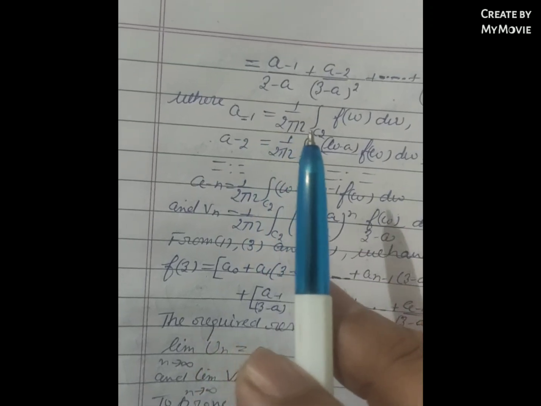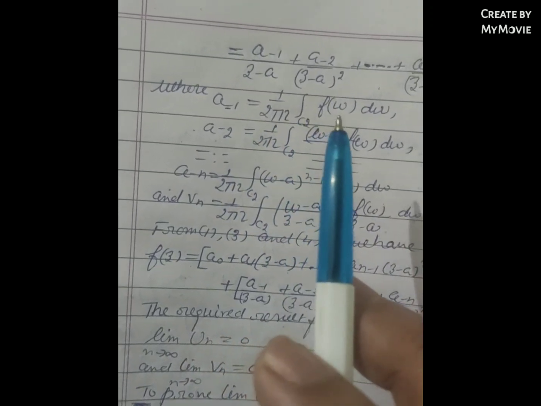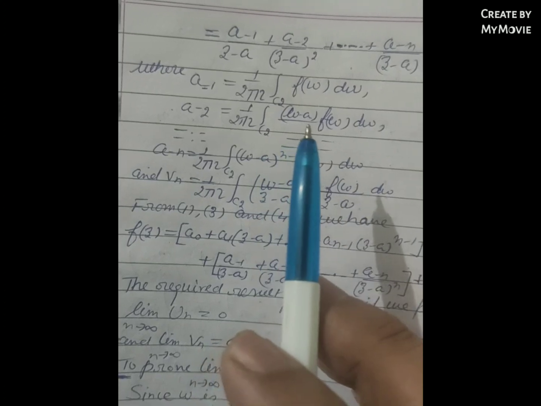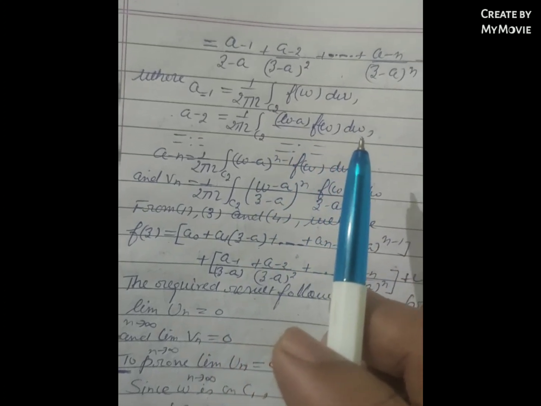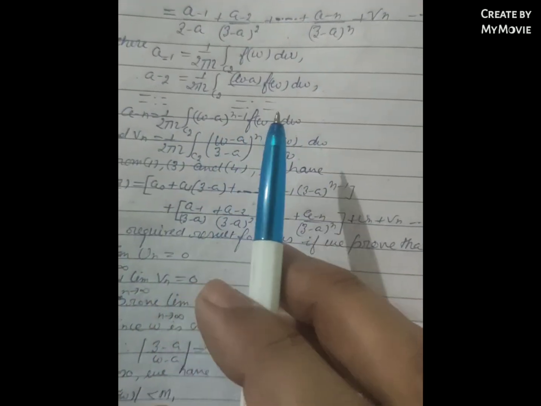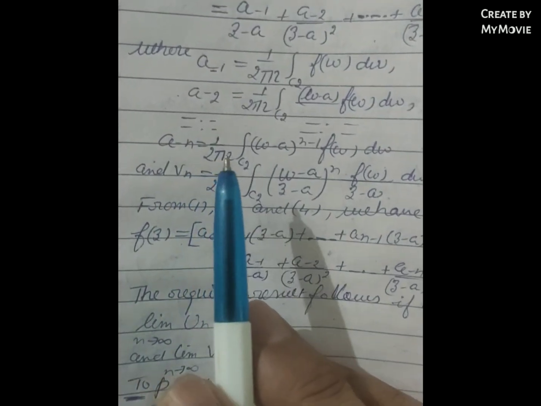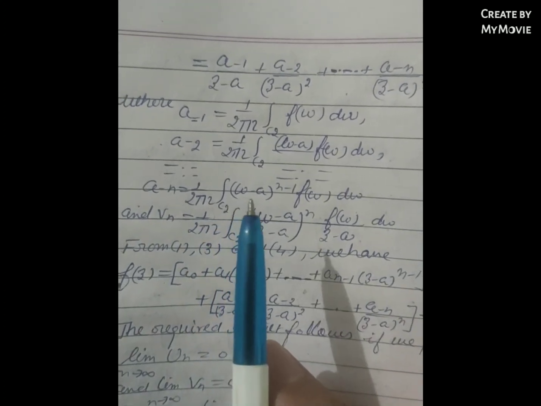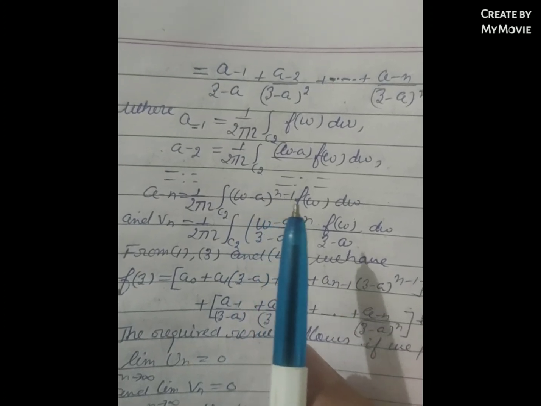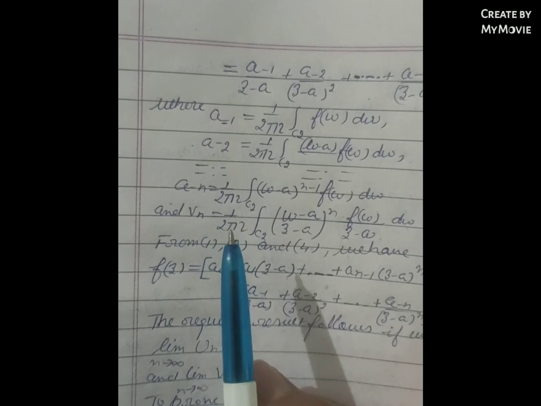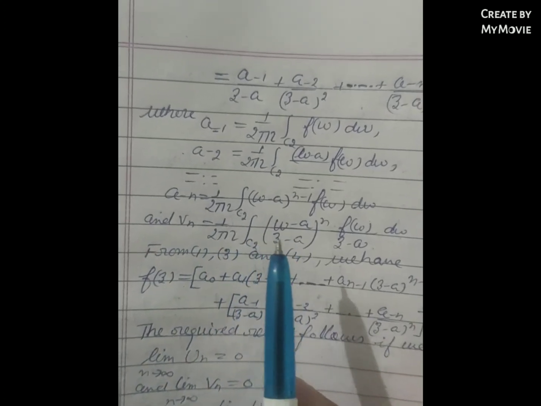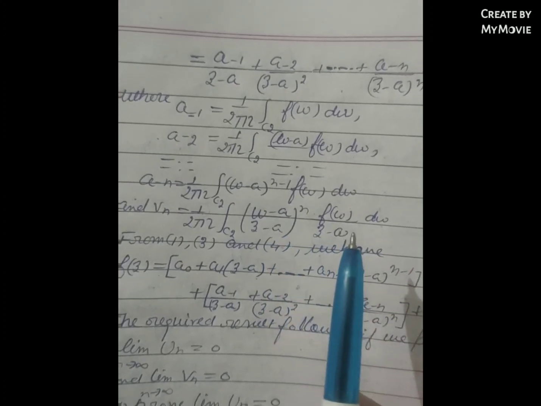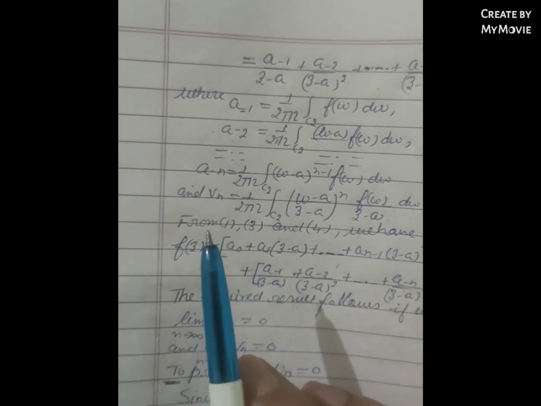where a minus 1 is equal to 1 upon 2 pi iota integral over c2 f(w) dw, a minus 2 is equal to 1 upon 2 pi iota integral over c2 (w minus a) f(w) dw, and so on. A minus n is equal to 1 upon 2 pi iota integral over c2 (w minus a) raised to power n minus 1 f(w) dw, and vn is equal to 1 upon 2 pi iota integral over c2 [(w minus a) over (z minus a)] whole raised to power n f(w) over (z minus a) dw.